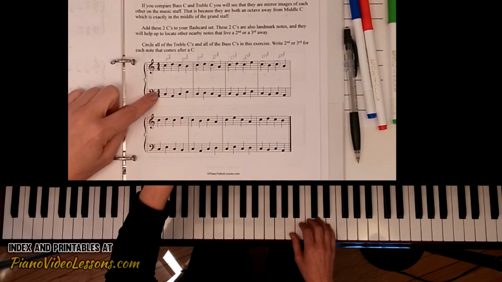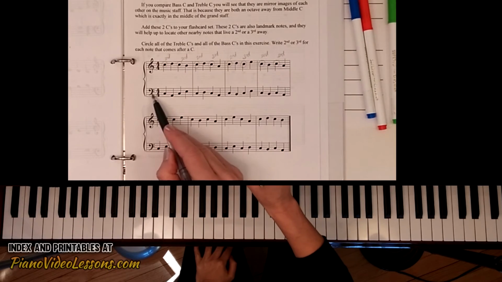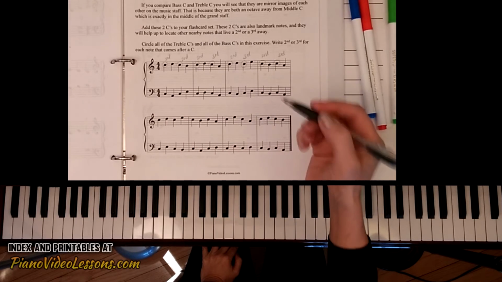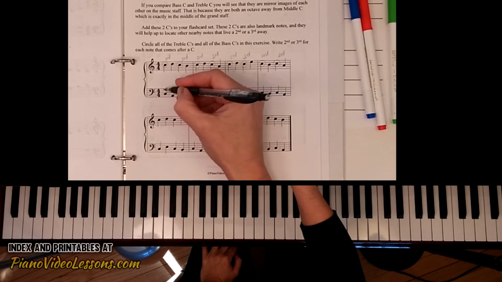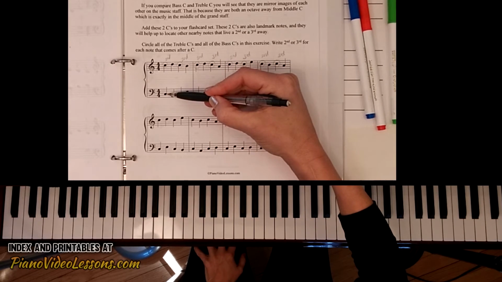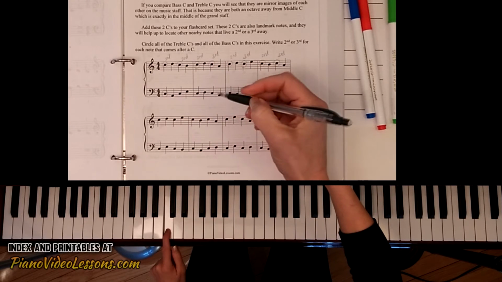All right, now let's do the bass staff. So here we have the bass clef on the bass staff, and we can remember that bass C is found 3 spaces down. So let's have a look at this first note. It is a space note, and it's down 3 spaces. So I'm going to circle it because it's bass C.